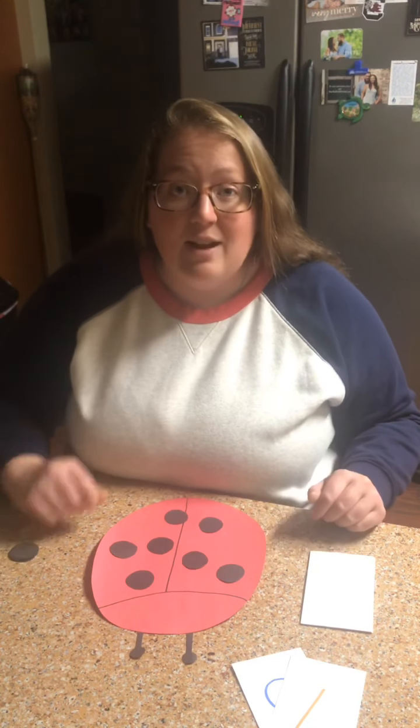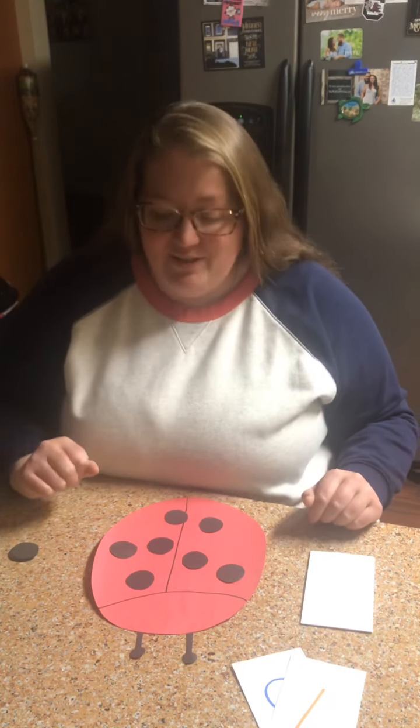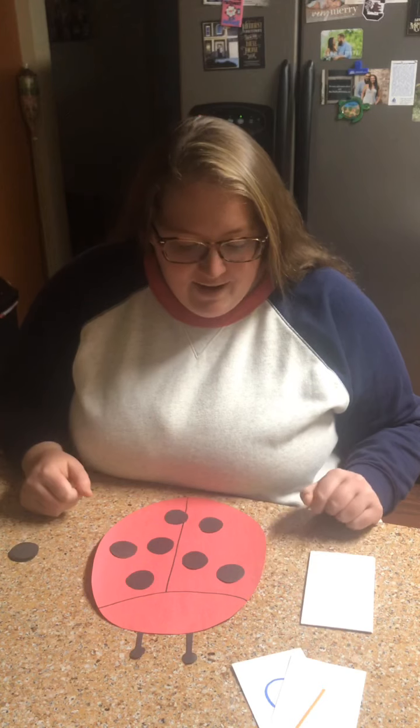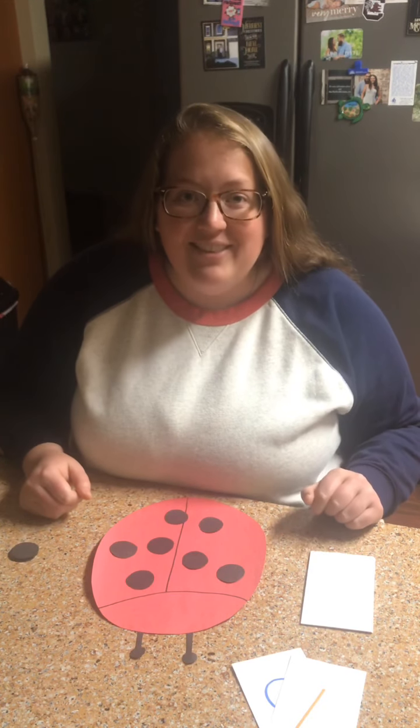And it's even a great time to practice writing your number. So after you roll a number, maybe you want to practice writing it as well. Plenty of ways that you can work our academics into it, and we hope you have fun doing it with the ladybugs.